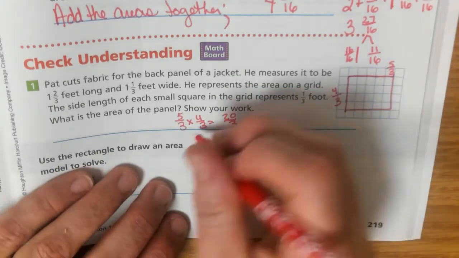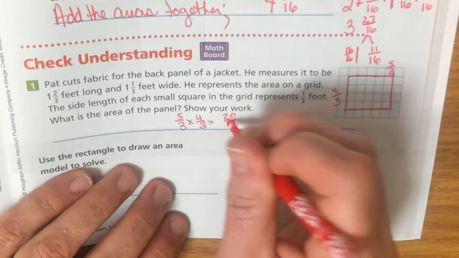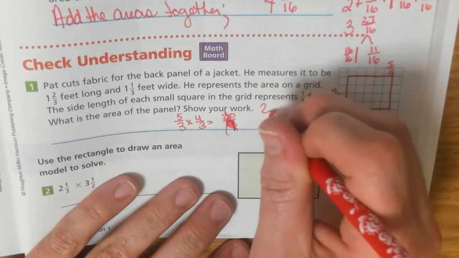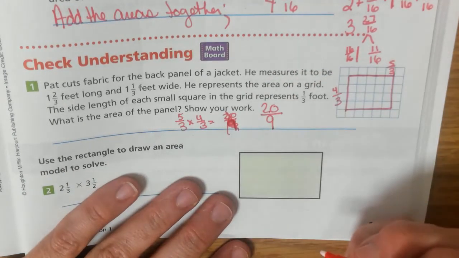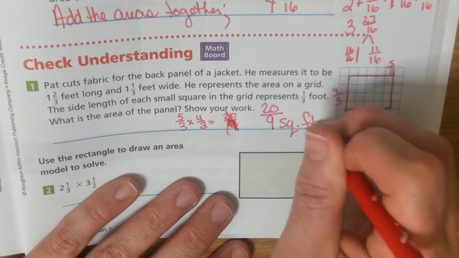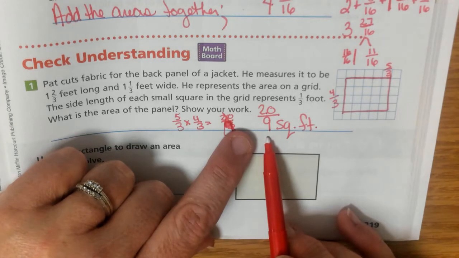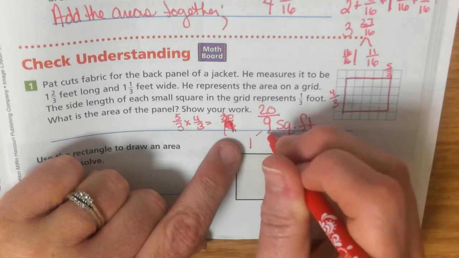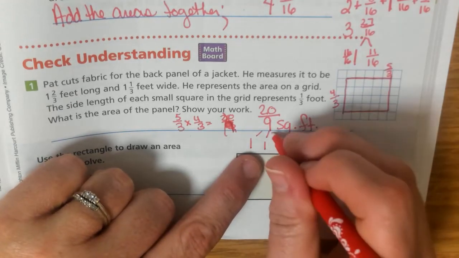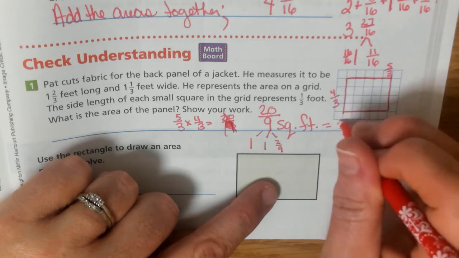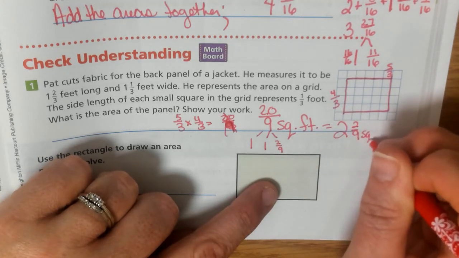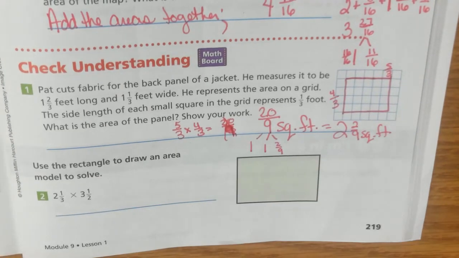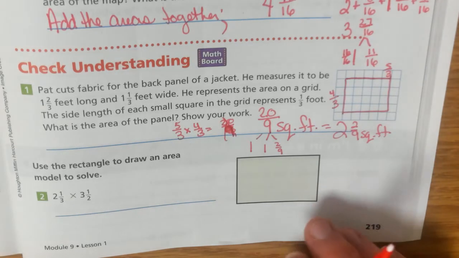20/3. Oh, sorry, 20/9ths. I do that every time. I don't do it with the other ones, but for some reason 3 times 3 I can't get out of my head. So it'd be 20/9 square feet. And if you want to convert it into a whole number and a fraction, you would have 2 times 9 is 18 and 2/9. So it was the same as 2 and 2/9 square feet. But you can just leave it at this. I'm just showing you if you wanted to change the improper fraction to a mixed number.